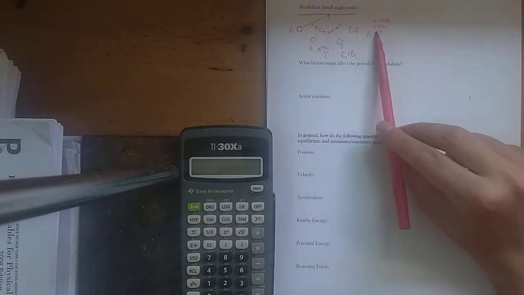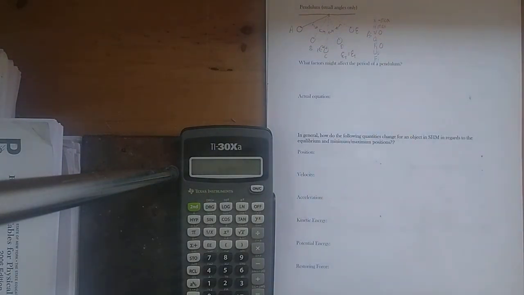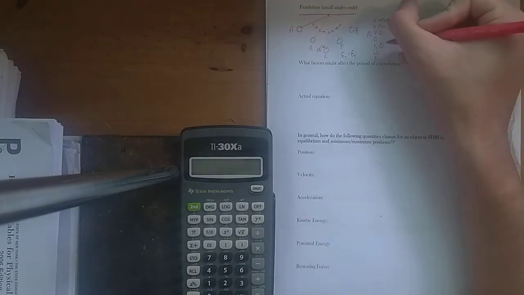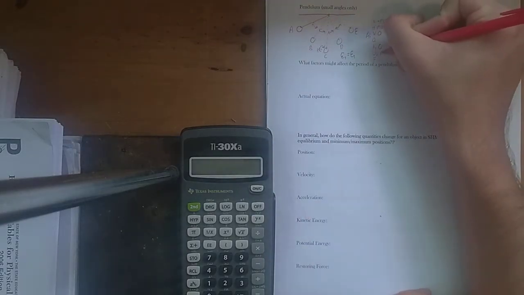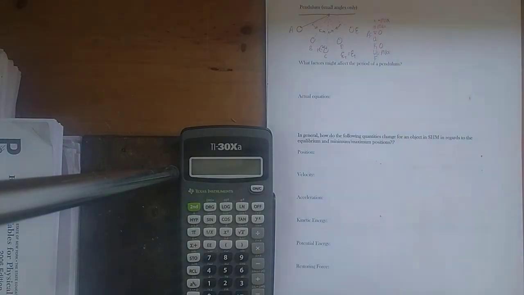Since the gravitational potential energy depends on the Y position, the height of the bob, and the Y position is at a max, the gravitational potential energy is also at a max. And that just leaves the force and acceleration to talk about. Just like with springs, where the more displaced the object was, the greater the force, in that case the restoring force was the spring force. In this case, the greater displacement leads to a bigger restoring force on the bob.